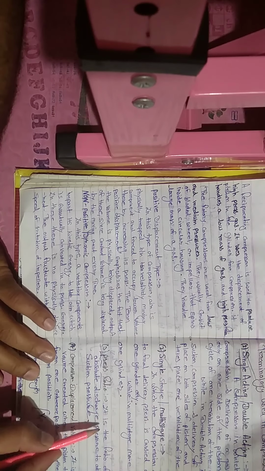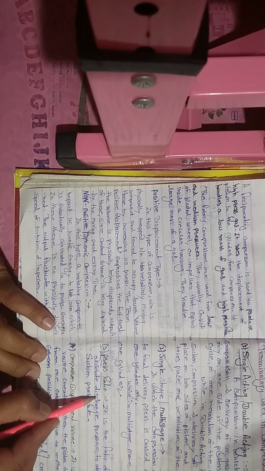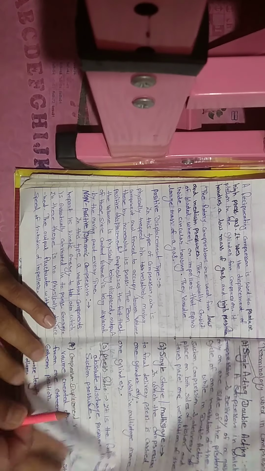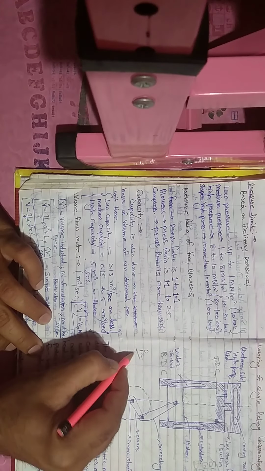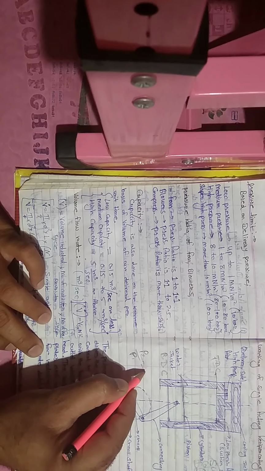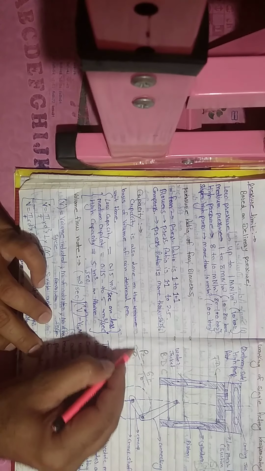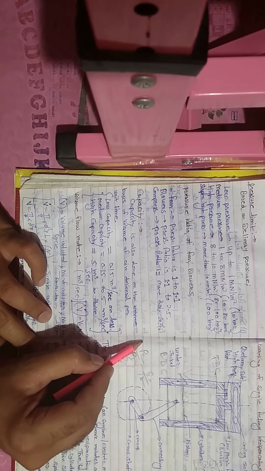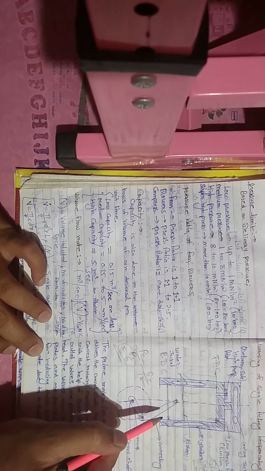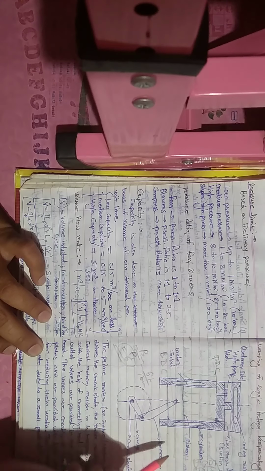The next term is the pressure ratio. As the name indicates, it is the ratio of absolute discharge pressure to absolute suction pressure, that is P2 by P1. The delivery pressure of air is 6 bar and the initial pressure is 1 bar, so the pressure ratio is 6. So single acting, double acting, multi-stage, and pressure ratio are the basic terminology frequently used for reciprocating air compressors. Okay, thank you.